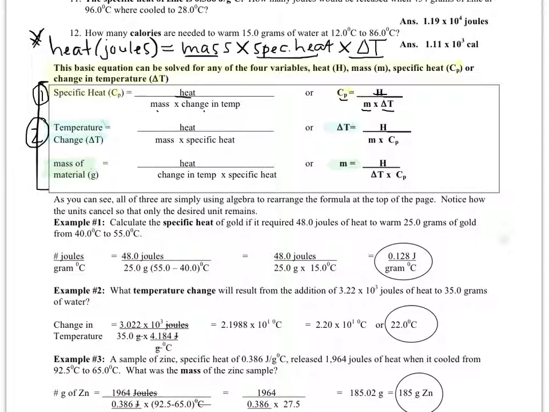The second equation that you'll be using in the remainder of the problems just solves the same original equation for temperature change, delta T. So heat divided by mass times the specific heat. And the exact same equation, just in symbols. Delta T is equal to H divided by M times Cp, our symbol for specific heat.